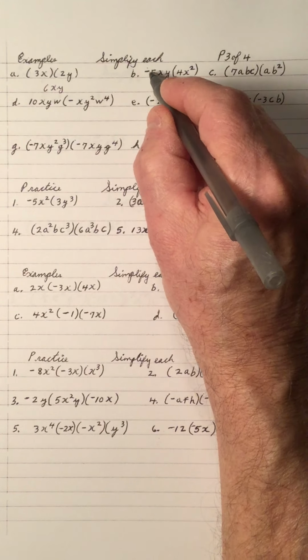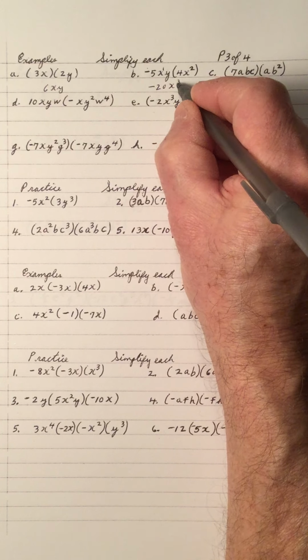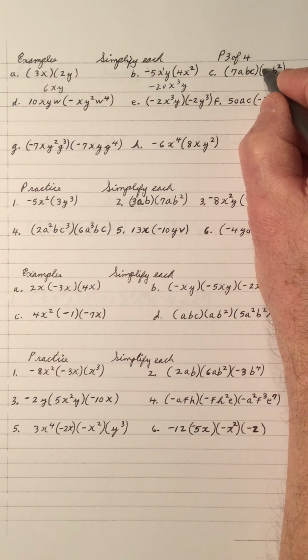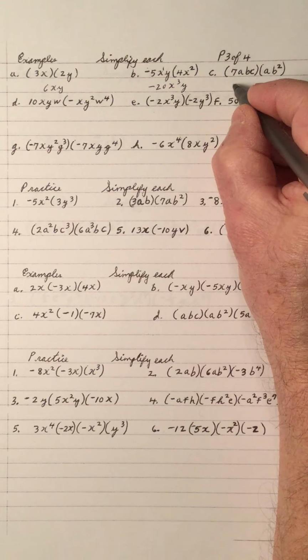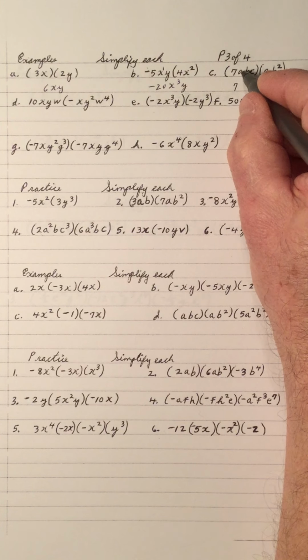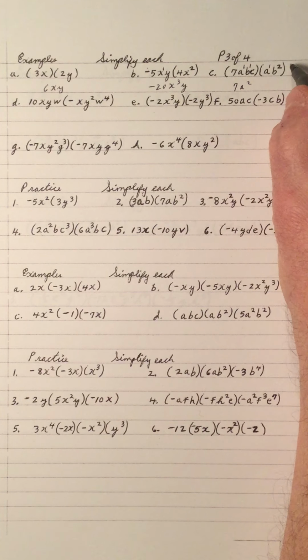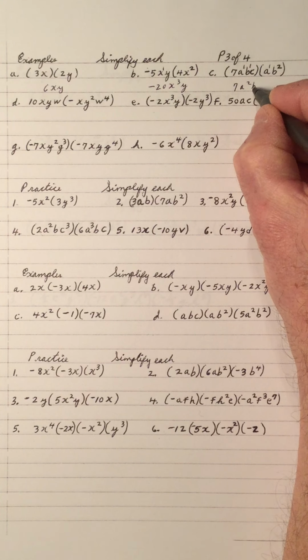And notice, this is understood to be a multiplication between these two. I don't have brackets around this, so that's a negative 20. I have a 1 there and a 2 there, so that's x cubed, and I only have 1y. And that's a 1 there, so 7 times 1 is 7. We have an a, there's a 1 and a 1, so it's a squared. We have a 1 and a b squared, so that's b cubed.